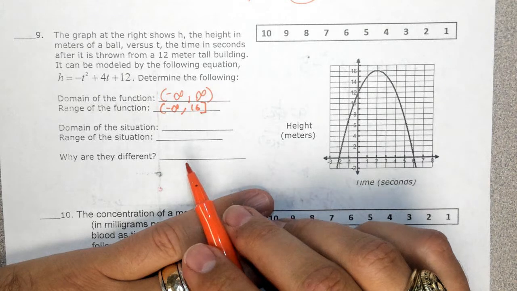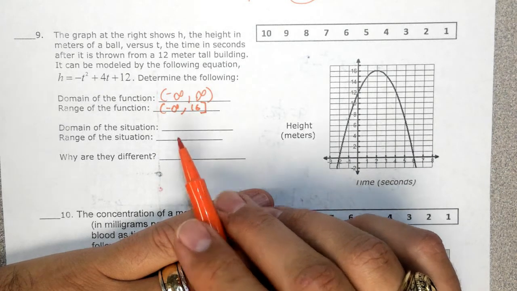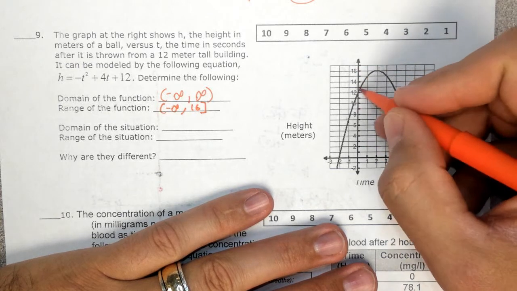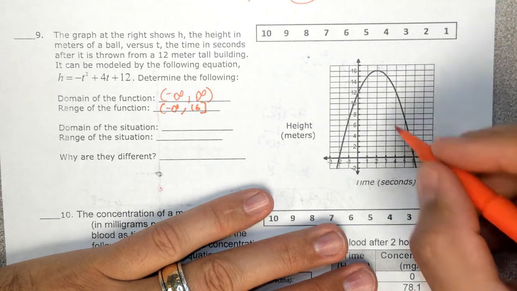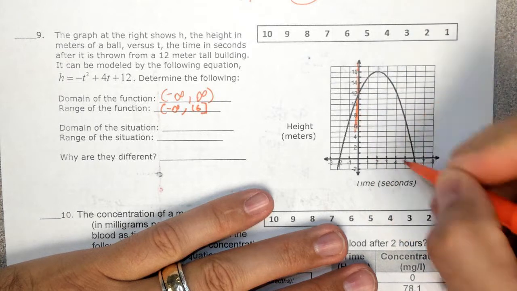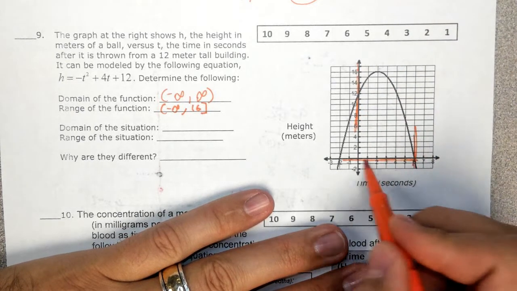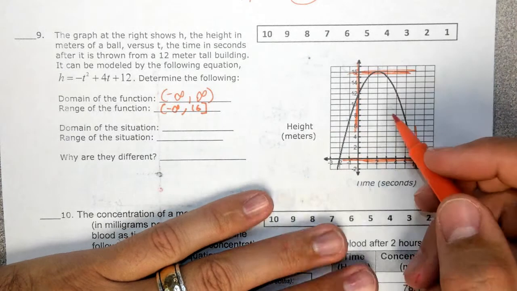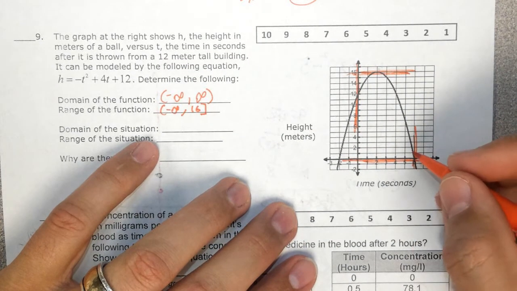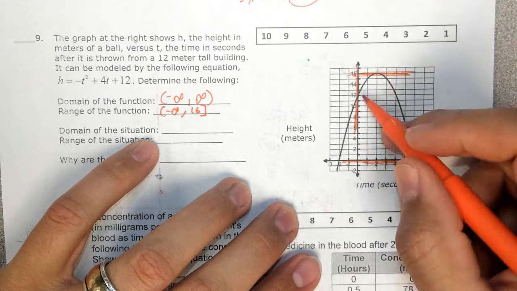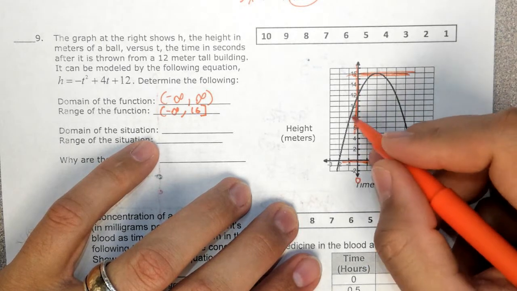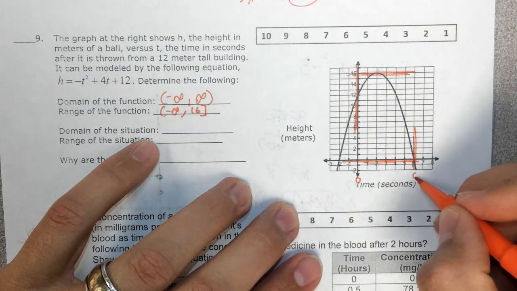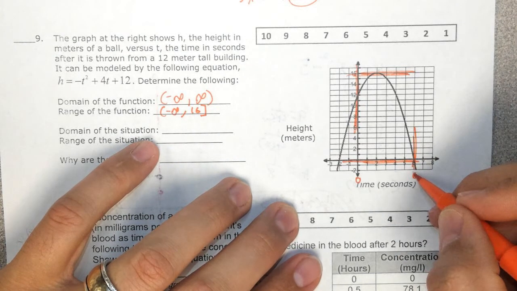Domain of the situation, we have it starting here and then landing at the ground. So real situation, we have cutoff. We have endpoints. It doesn't go beyond those values. So what we're going to do is domain of the situation. Where does he throw it? He throws it here. The time here is 0. He throws it and then it lands at 6 seconds. So that's my domain for my situation.